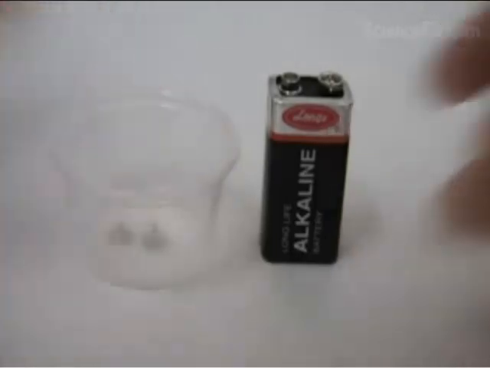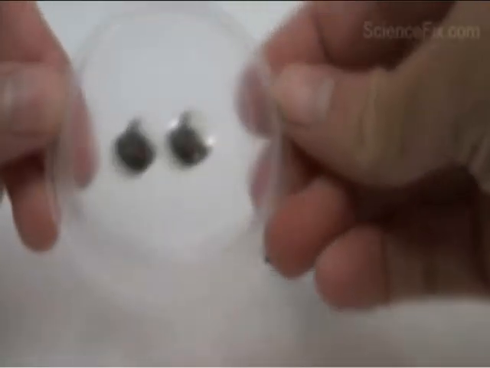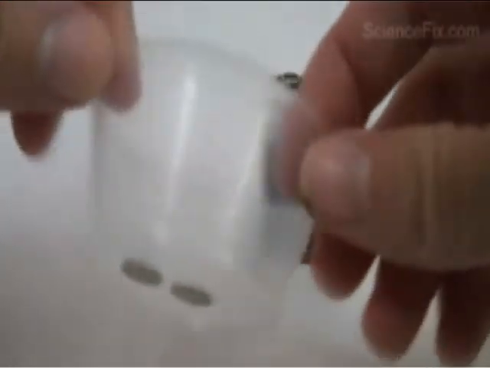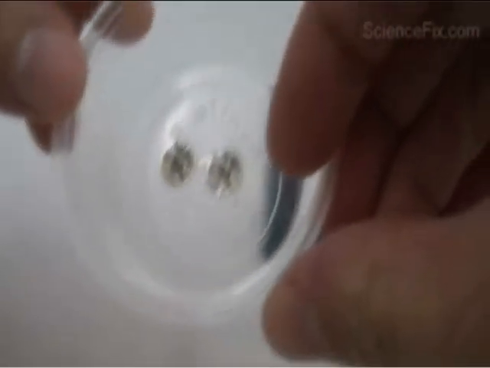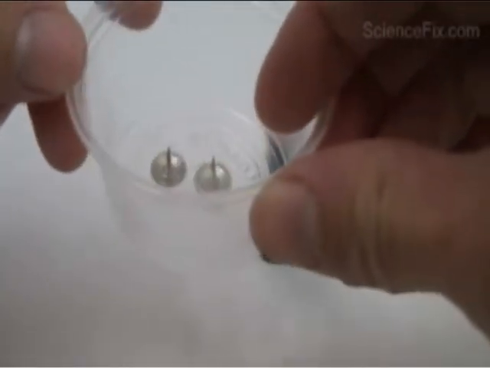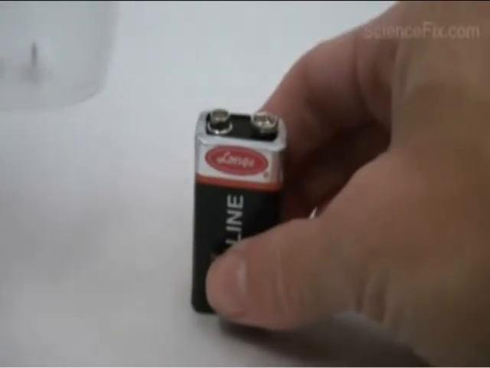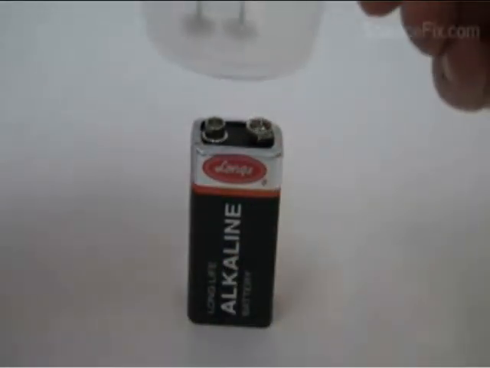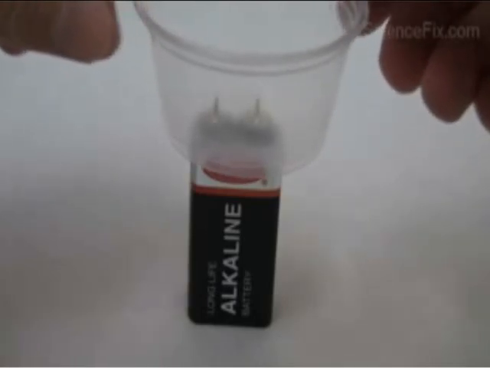Now, let us look at this practical electrolysis of water. We'll put water in this tray, and this tray has electrodes. We also have a battery, and then we shall have two test tubes filled with water, and they will be inverted over the electrodes. So now let us watch what happens.